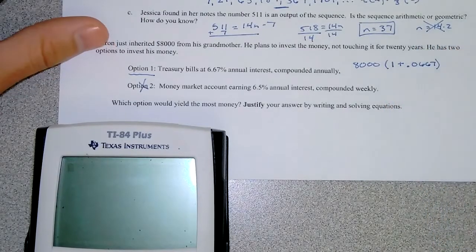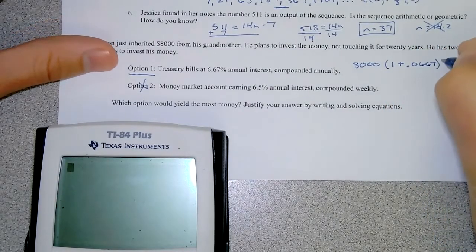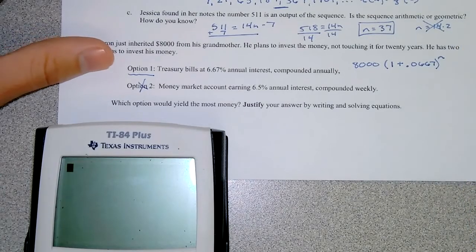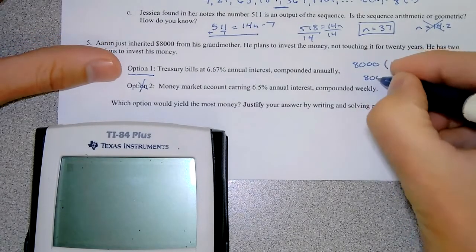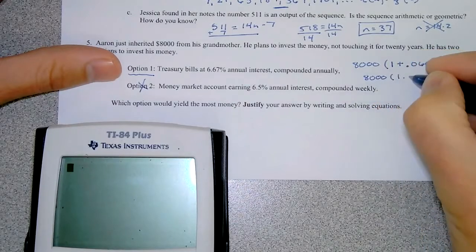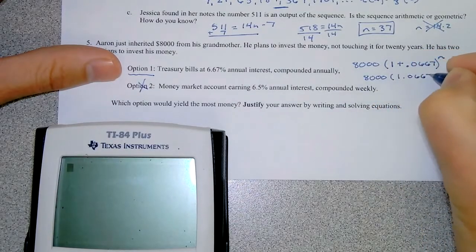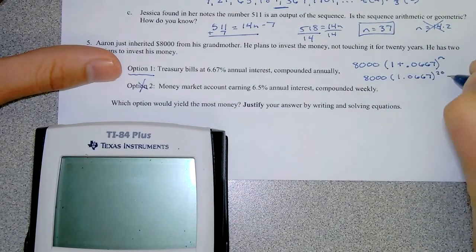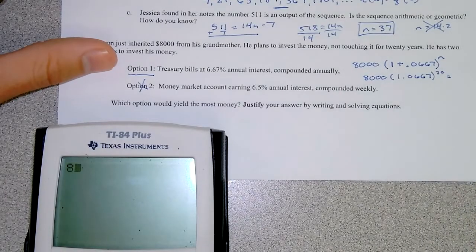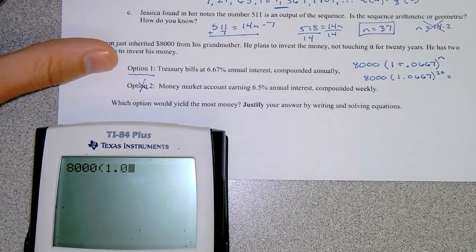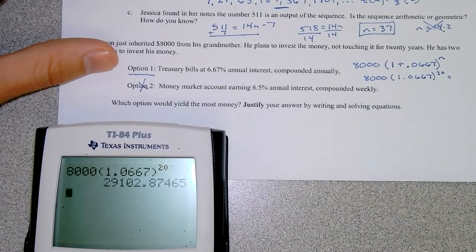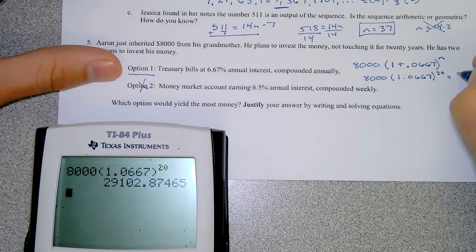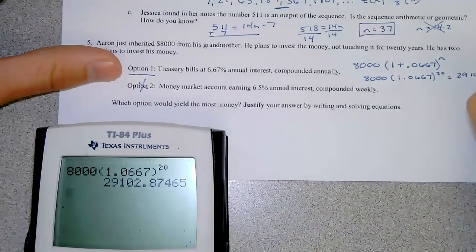0.0667, raised to the nth power. So we end up with 8,000 times 1.0667 raised to the 20th. Plug it in on your calculator, obviously, 1.0667 raised to the 20th. And you'd have about $29,102.87.